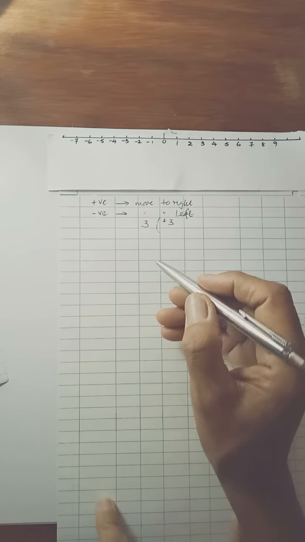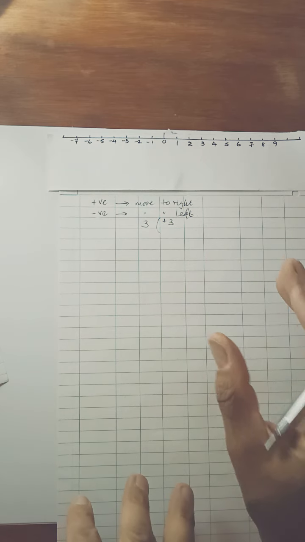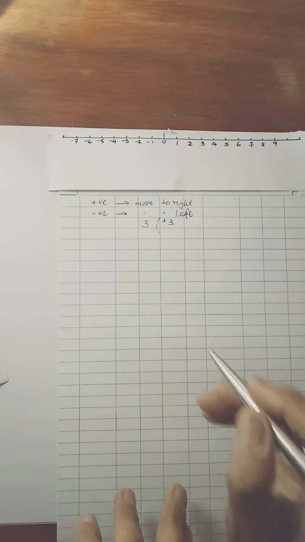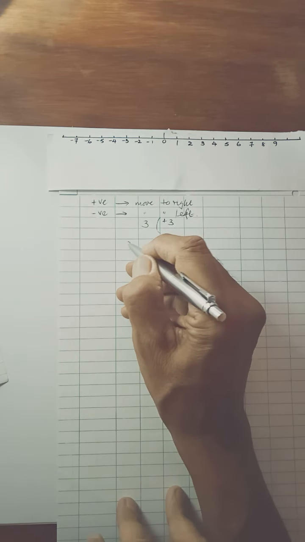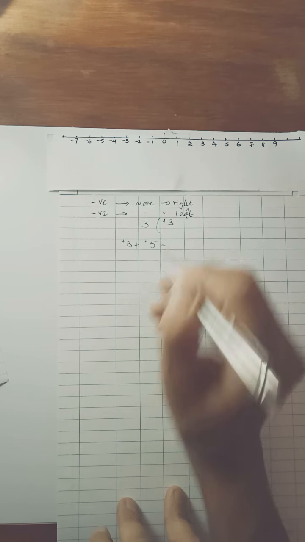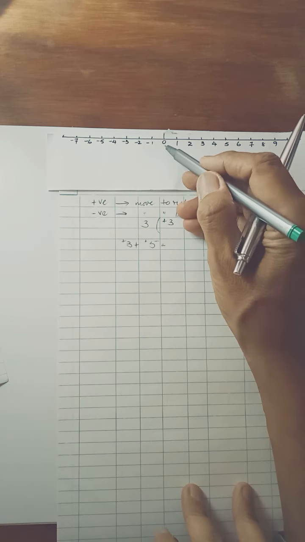Now, the first example you must do is examples that lead to a positive result that they are familiar with. So you take something like positive 3 plus positive 5. Stress, we always start at 0.